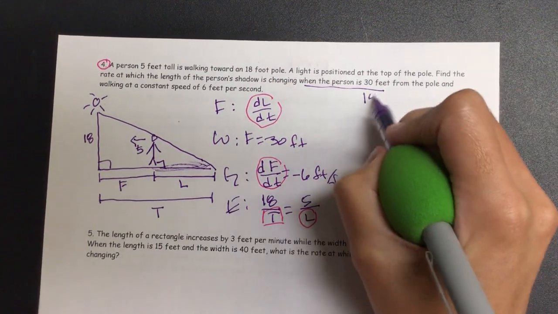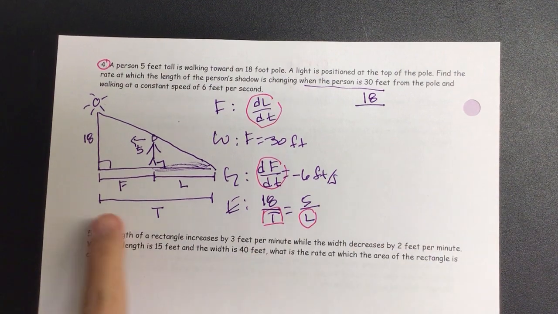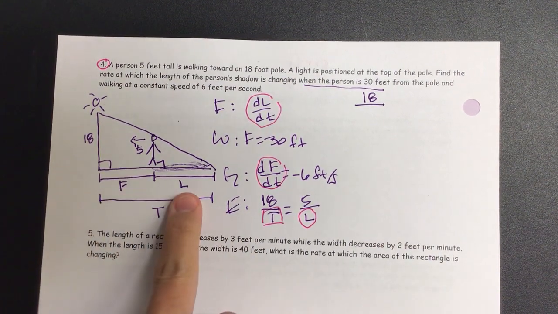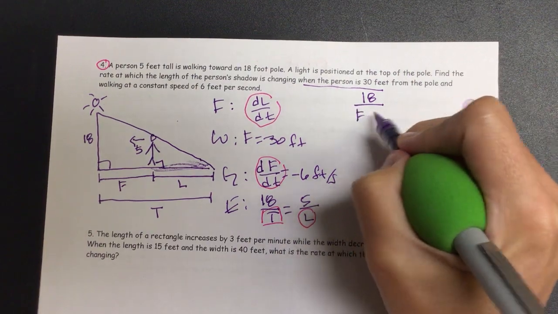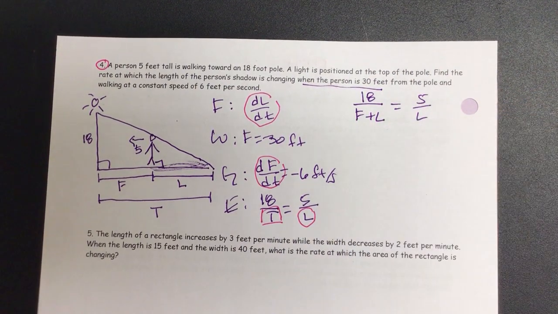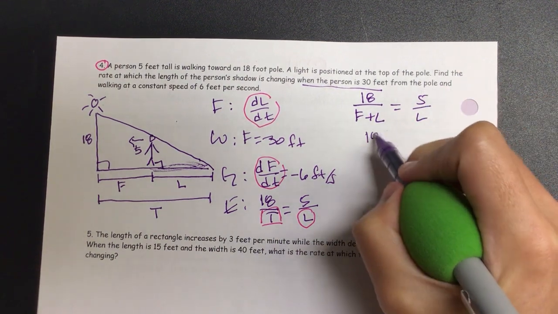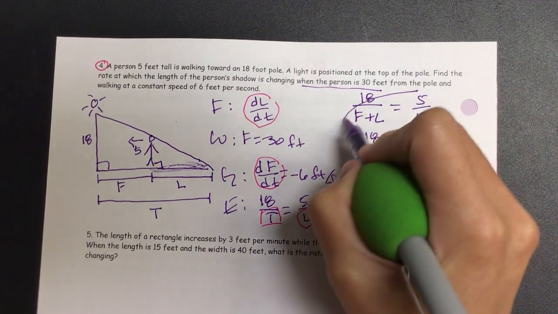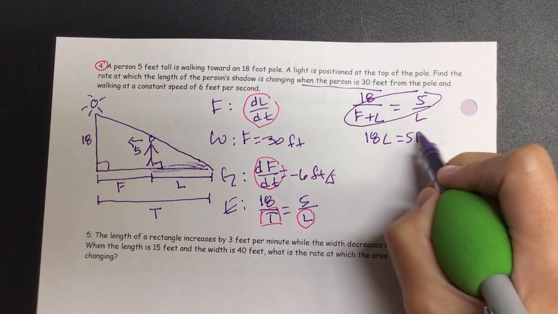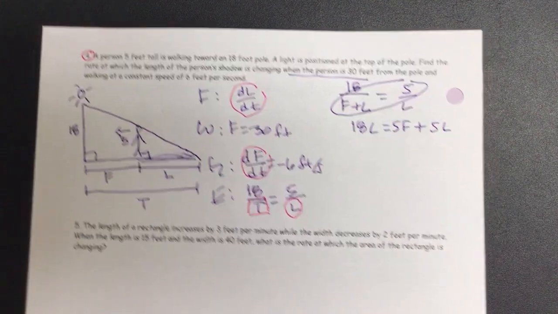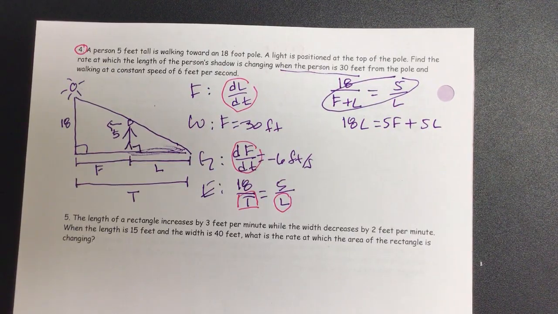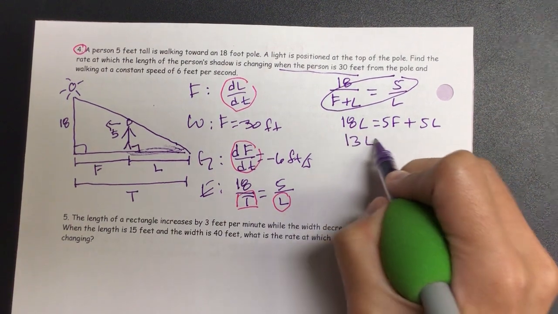So let's rewrite on the top. 18 over, instead of our T, can I put the F and the L together? So we have F plus L is equal to 5 over L. And again, just like on the notes, let's cross multiply. We have 18L is equal to, when I cross multiply right here, 5 is distribution, 5F plus 5L. I have L's in 2 different locations. Let's simplify that. How would I simplify that? 13L by subtracting 5L on both sides.